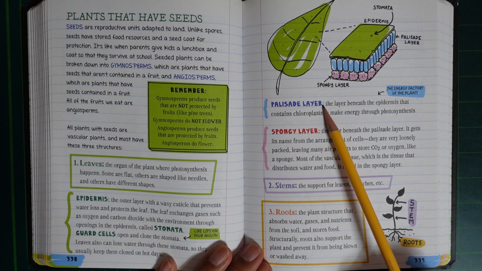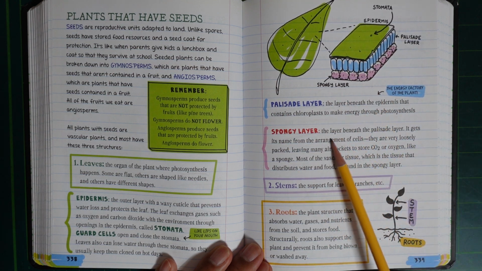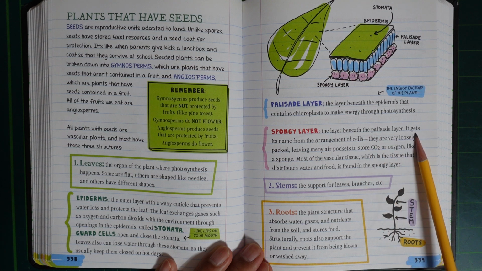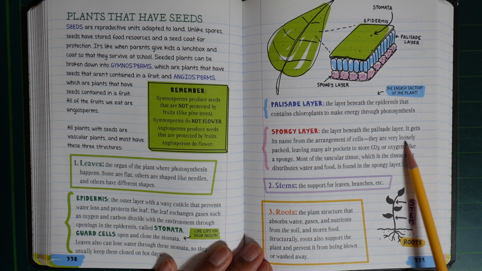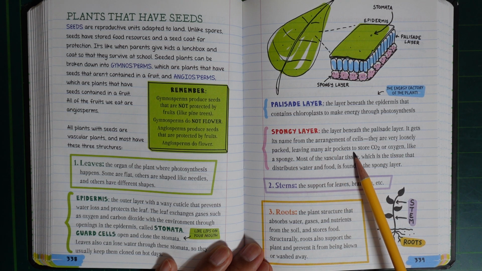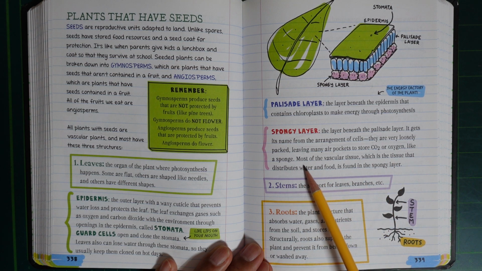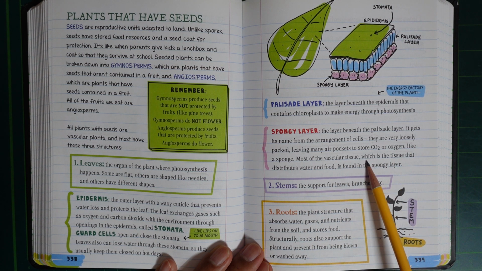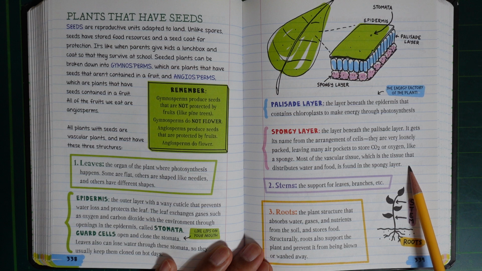Sponge layer: the layer beneath the palisade layer, which gets its name from the arrangement of cells. The layer is very loosely packed, leaving many air pockets to store CO2 or oxygen, like a sponge. Most of the vascular tissue, which is the tissue that distributes water and food, is found in the sponge layer.